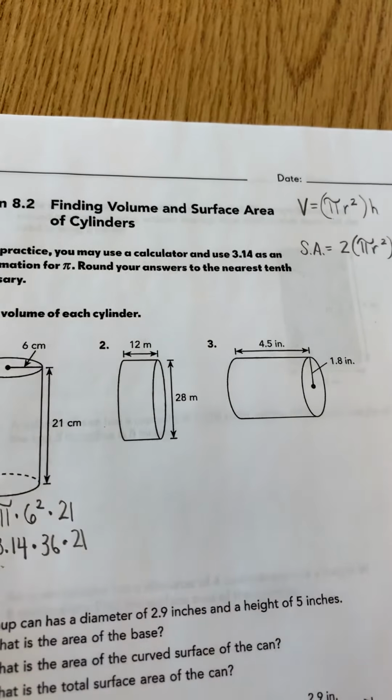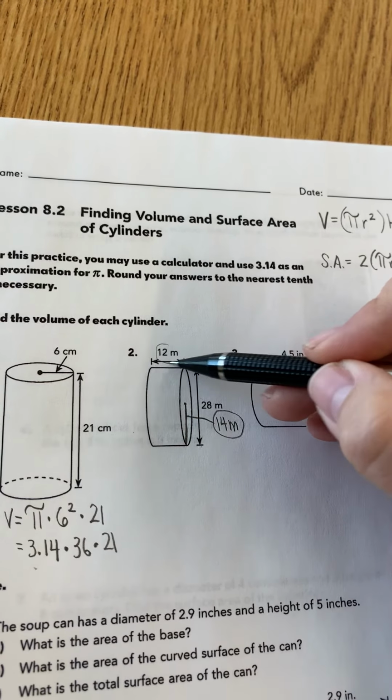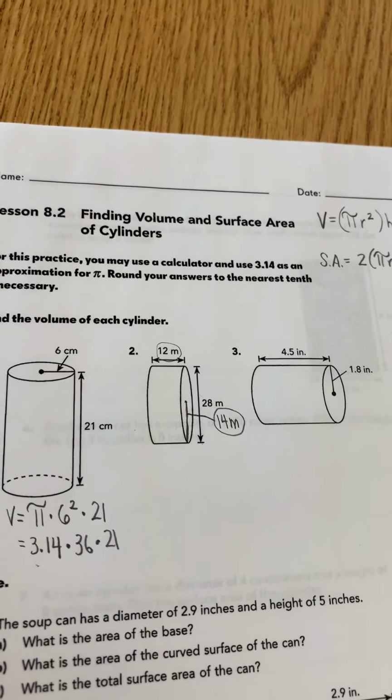What makes 2 difficult is they give you the diameter. And the diameter is all the way across. So we have to figure out what the radius is. And the radius is halfway across. So half of the diameter is the radius. Half of 28 is 14. So the radius is going to be 14 meters. You're going to use 14 for the radius. The height is 12. So put those in there.